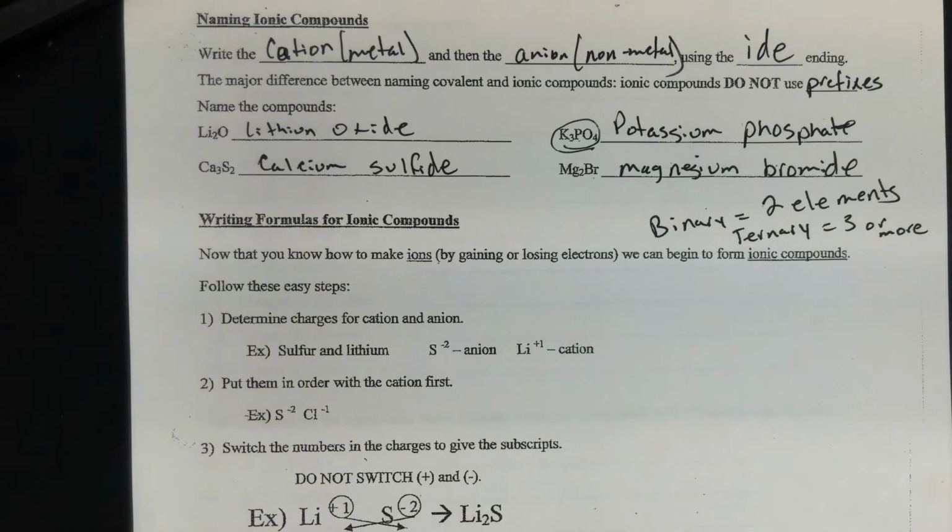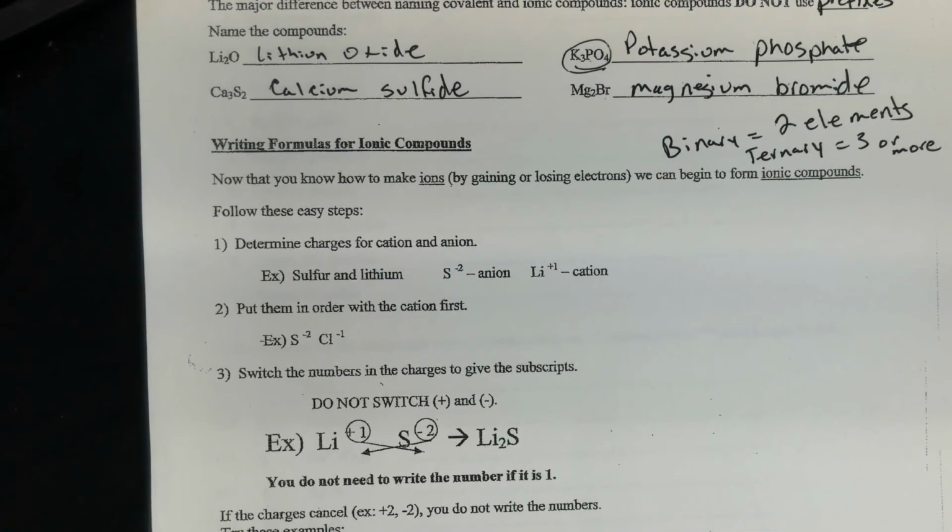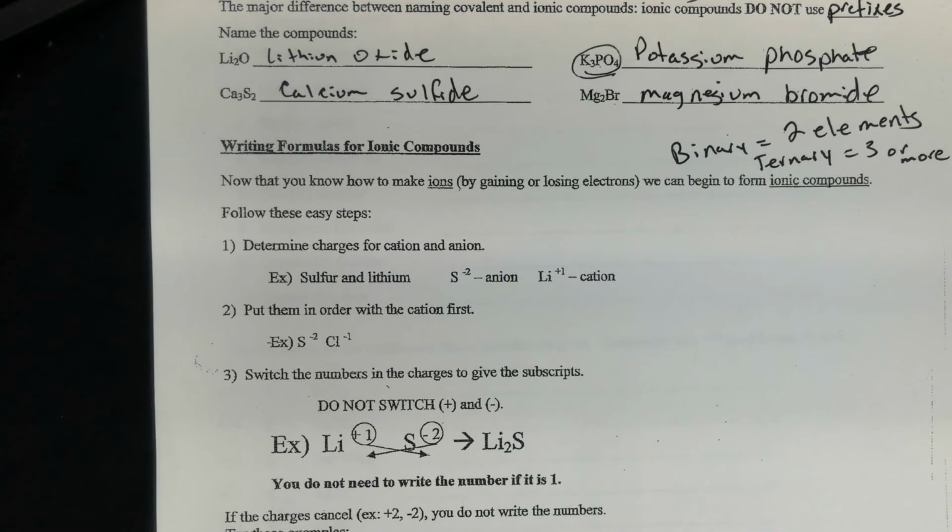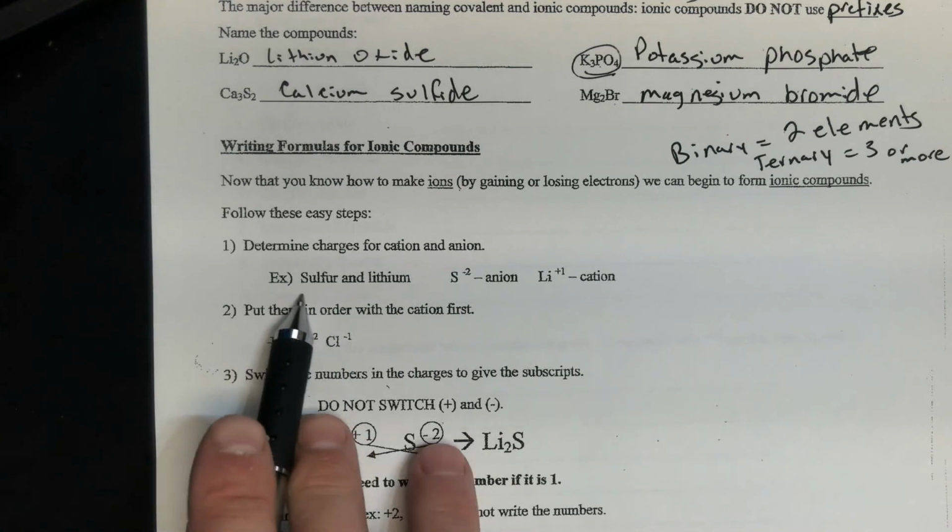So now we're going to write formulas from the names, which is a little bit more difficult, but not too bad. So now we've talked about making ions. Remember, gaining or losing, right? So the metals want to lose. The nonmetals want to gain. We got to determine the charges. That's the first step. So we know that sulfur, so this is a bond between sulfur and lithium.